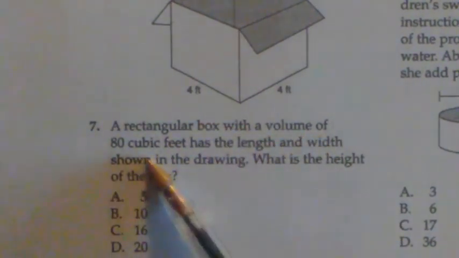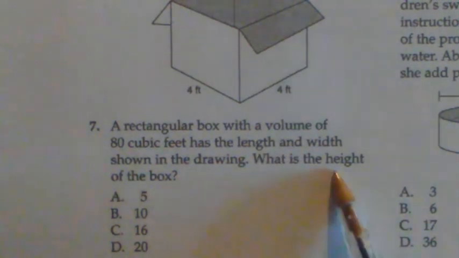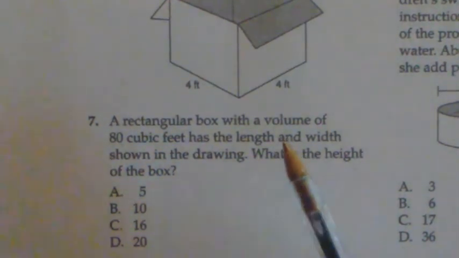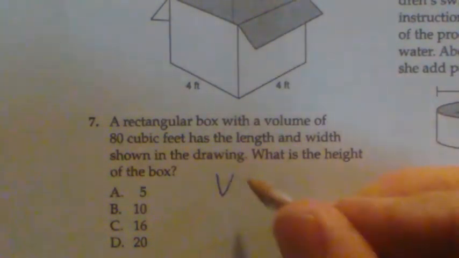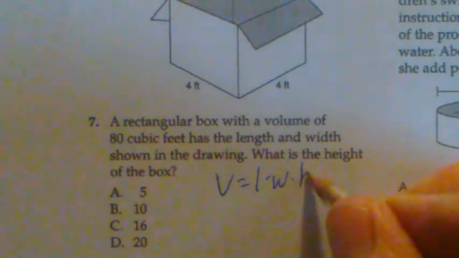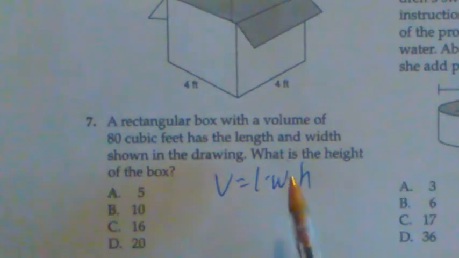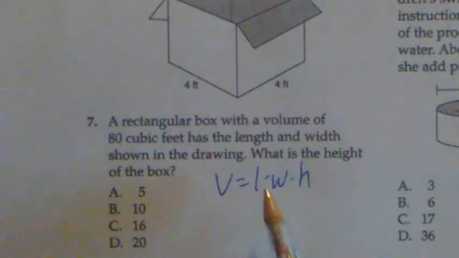So here you're looking at a box and it says, a rectangular box with a volume of 80 cubic feet has the length and width shown in the drawing. What is the height of the box? Well, remember the volume of a prism is equal to what? The length times the width times the height. You just multiply the three things. But look, they gave us the length and the width. They're both 4.